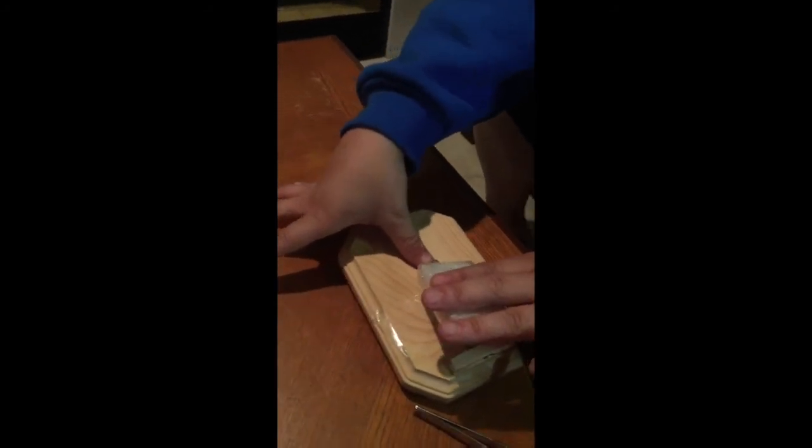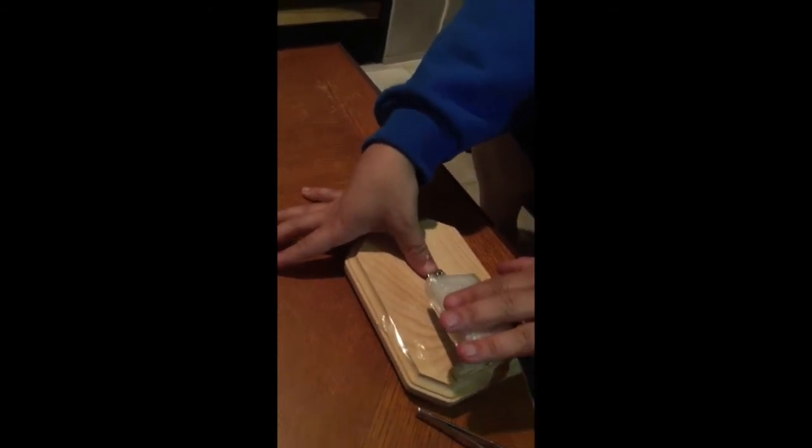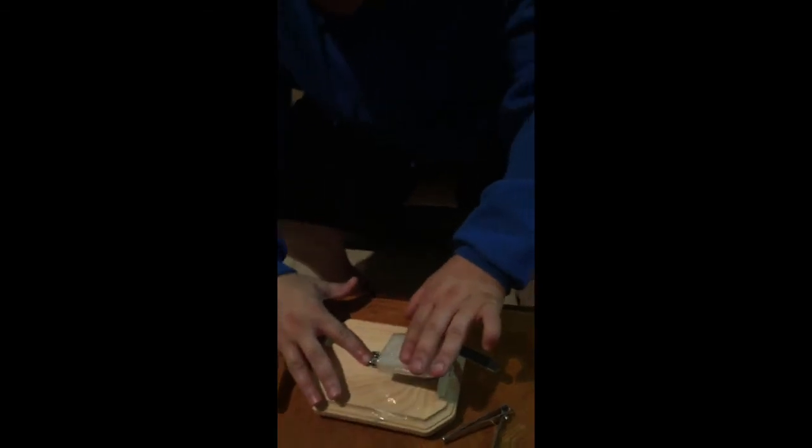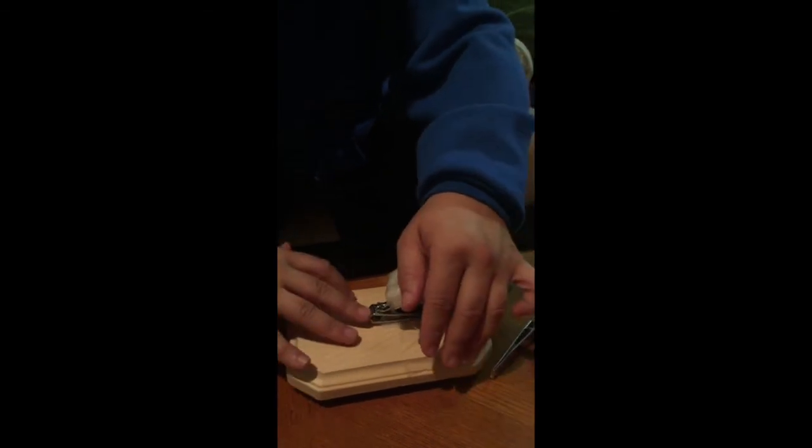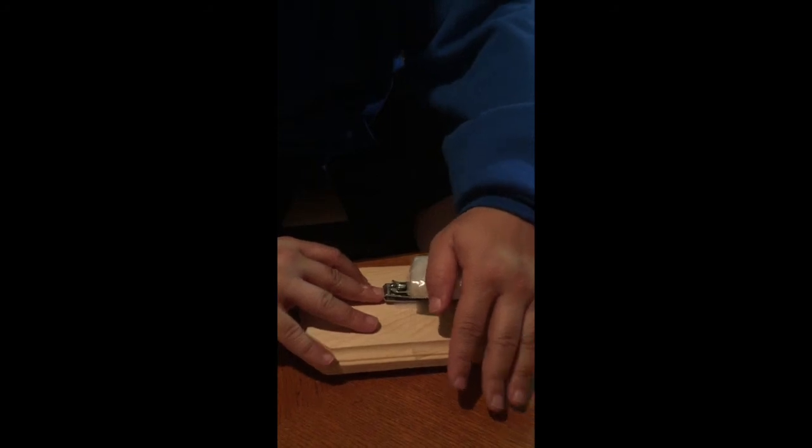Go ahead and put your hand in there. You can put it on the table. The table's better. And as you can see, he doesn't have to use his fingertips as much to cut his nails. So he uses his palm there, instead of his fingertips, to press down on the handle of the nail clipper.